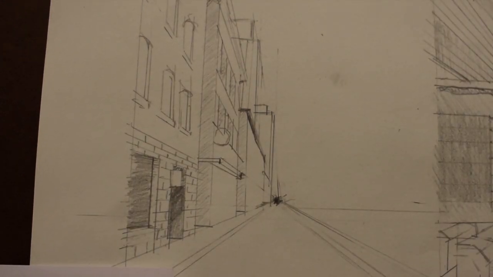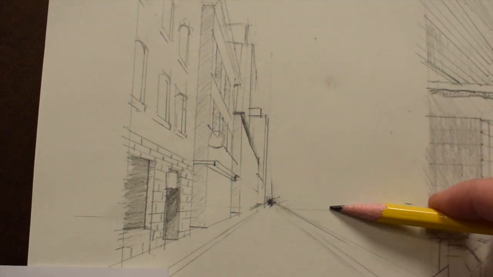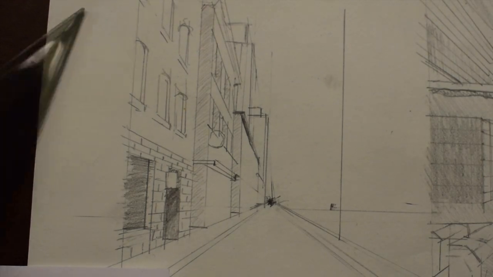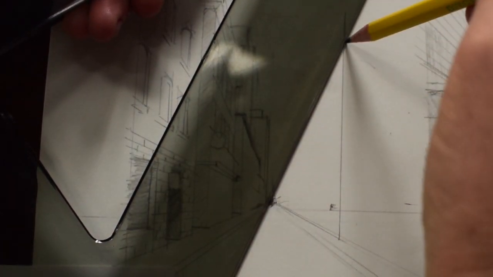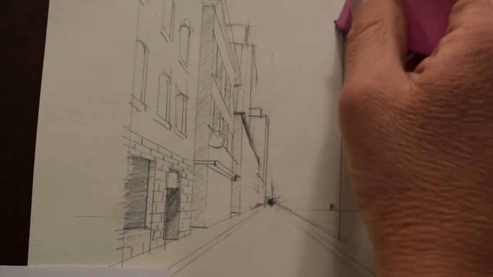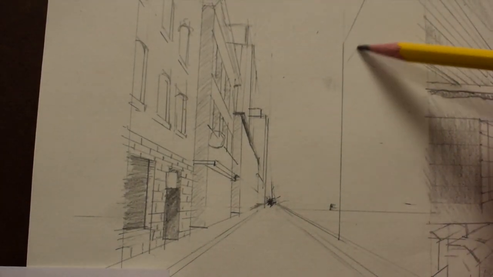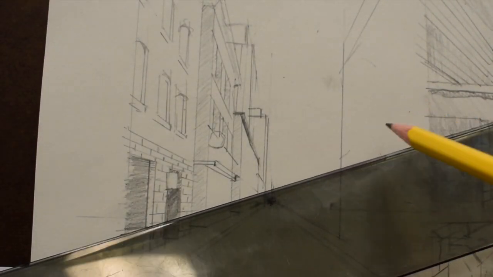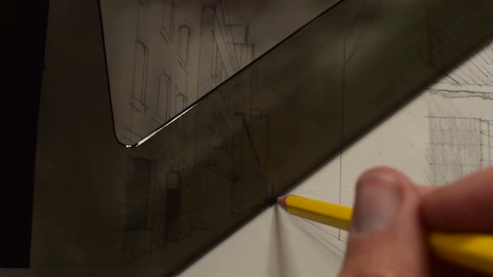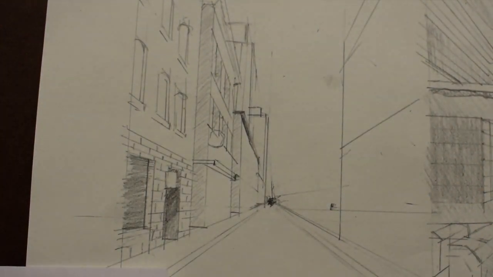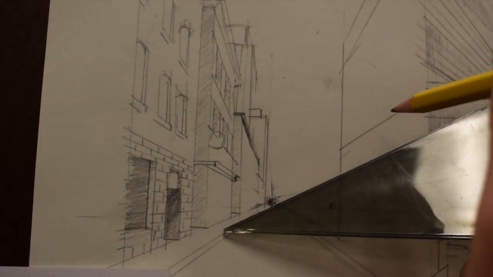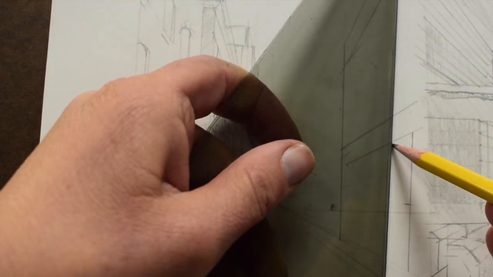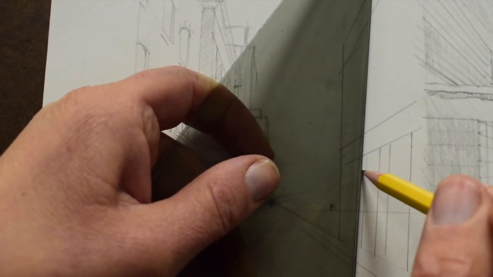Now we're going to move on to the right-hand side of the street, and we're going to start off with that first building, which I noticed is a little bit wider than the first building on the left-hand side, so I'm deliberately making that a little bit wider. And then I'm looking at the angle on the top, and I'm drawing that in. You can see the left-hand side of the building is subscribing to one point perspective. It's going back to a vanishing point. So this building, you can't see the right-hand side, so the whole building is going to that singular vanishing point.